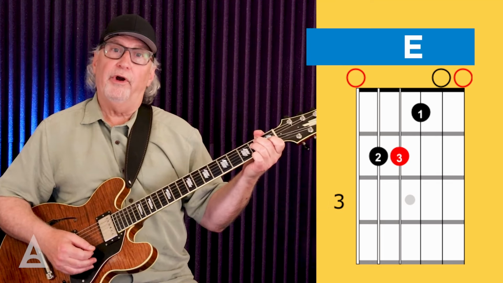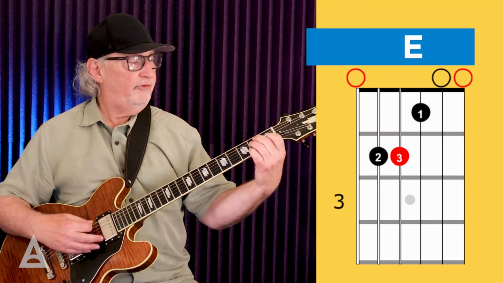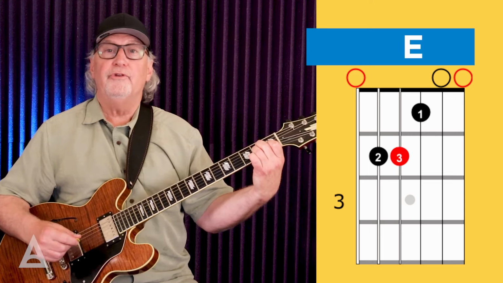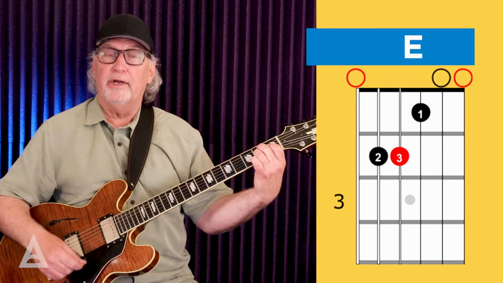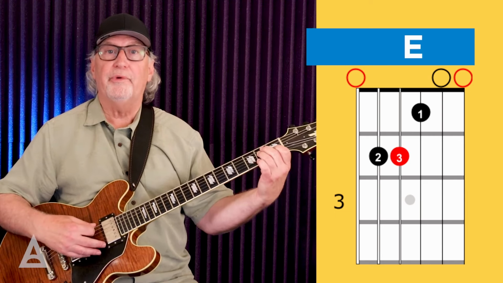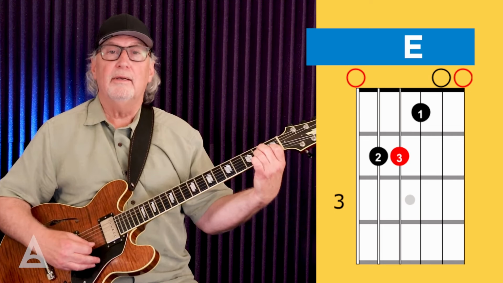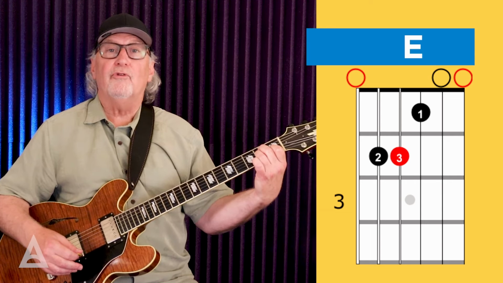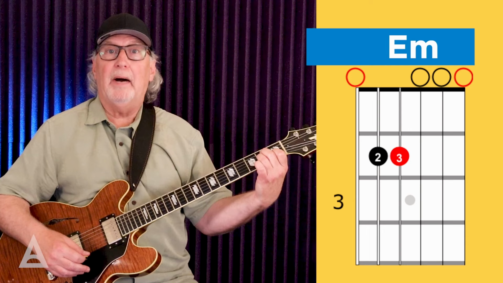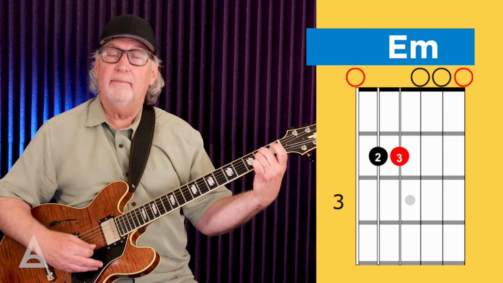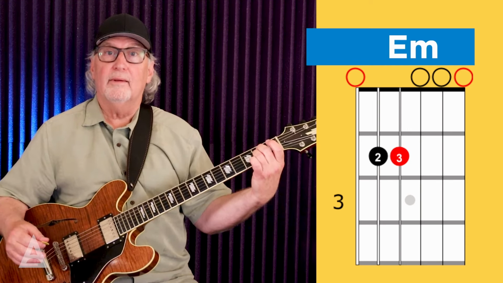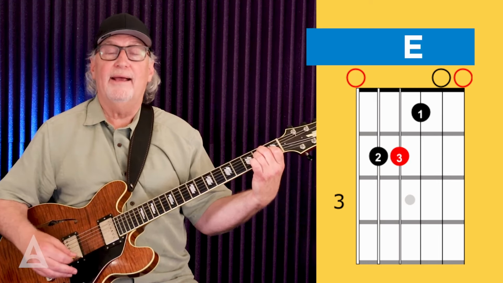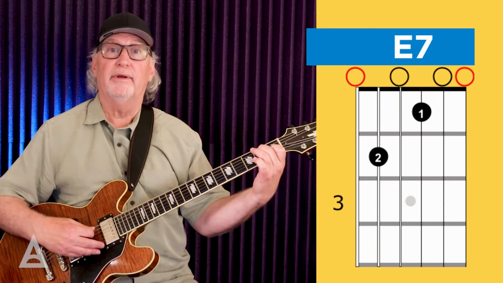So if we start with the E major chord, it sounds something like this. And did you notice I went string by string? I just want to make sure that every note in the chord is ringing out. Then we're going to switch from an E chord to an E minor chord. We'll go back to the E major, and then we're going to go to an E7 chord.